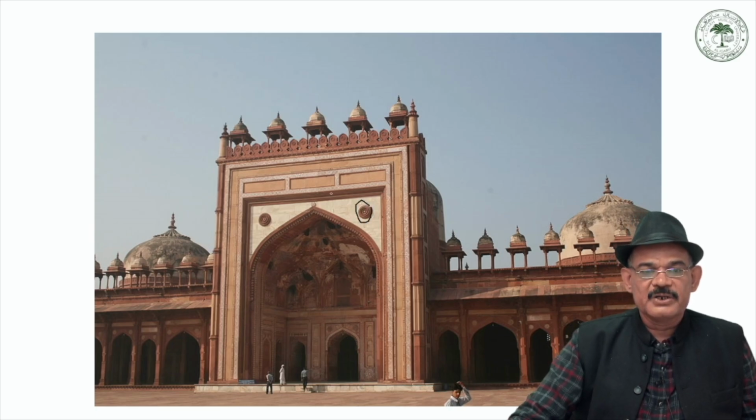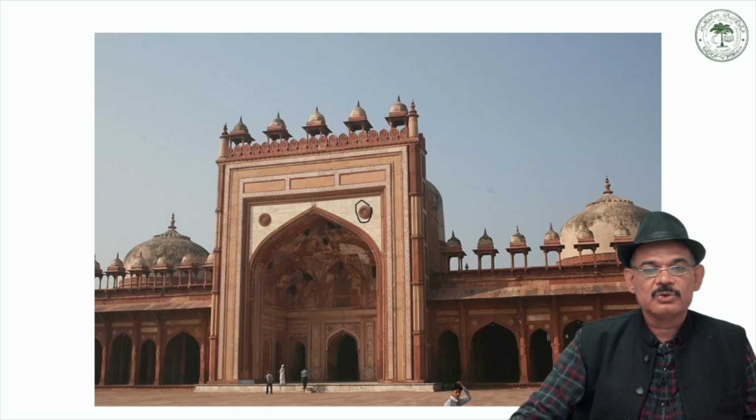This whole combination, this central arch, is placed in a rectangular frame, and at both corners there is a five-story minar, and cornices divide the minar into stories.